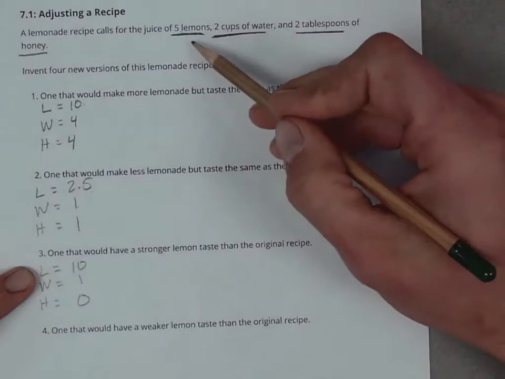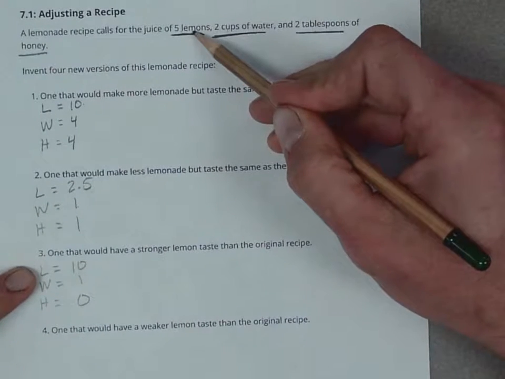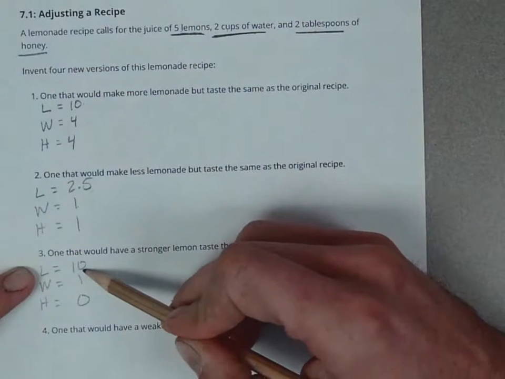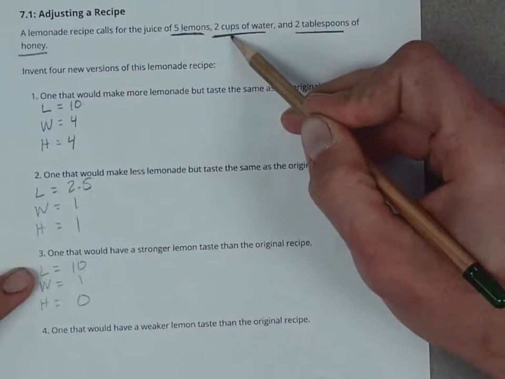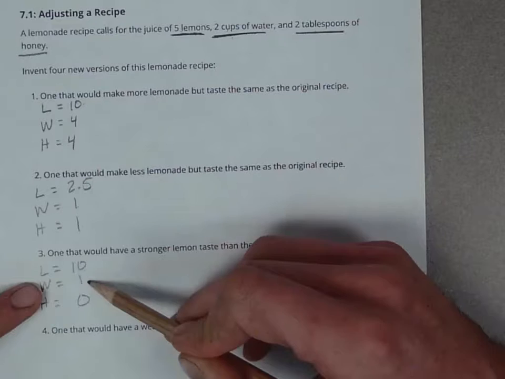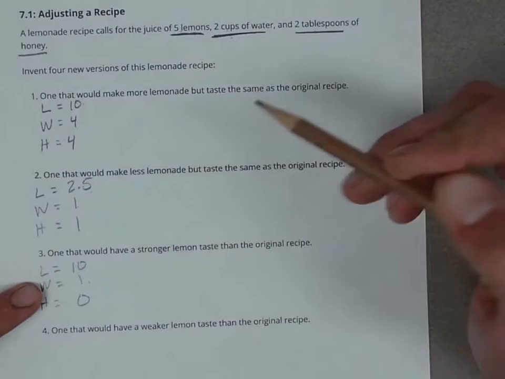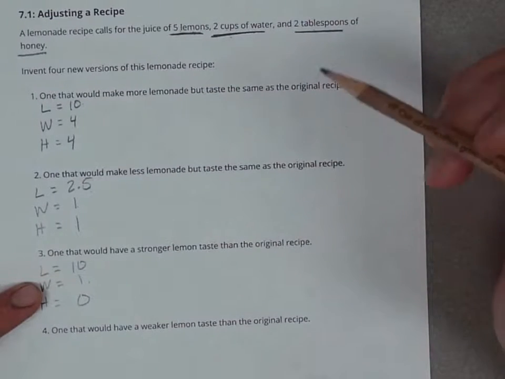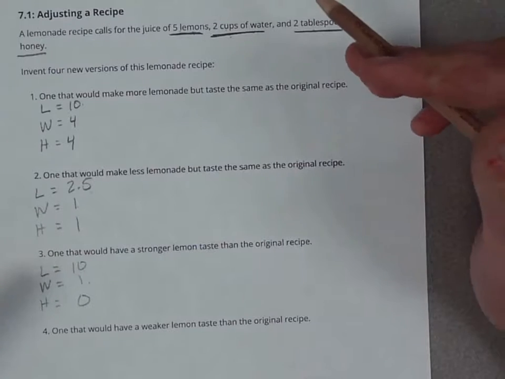What I realized here is that Cloud doubled the amount of lemons and then reduced the amount of water by 1/2, and then also just took the honey out of the equation completely. So this is basically going to be a very, very strong lemon water.